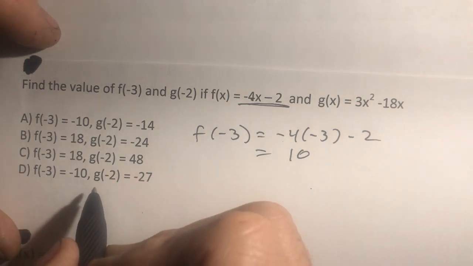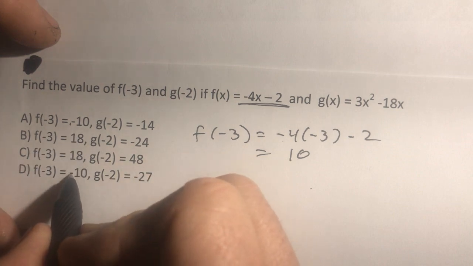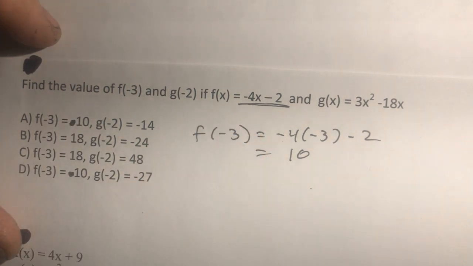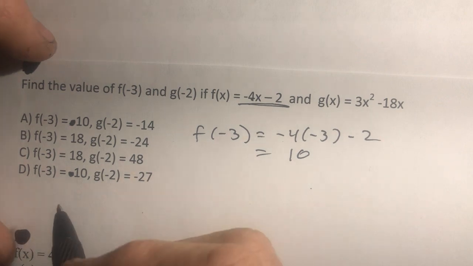I made my answers wrong here, so it's got to be one of these two right here. Let's just take these negatives off, okay? So it's got to be one of those two. We had a mistake here on typing it up.